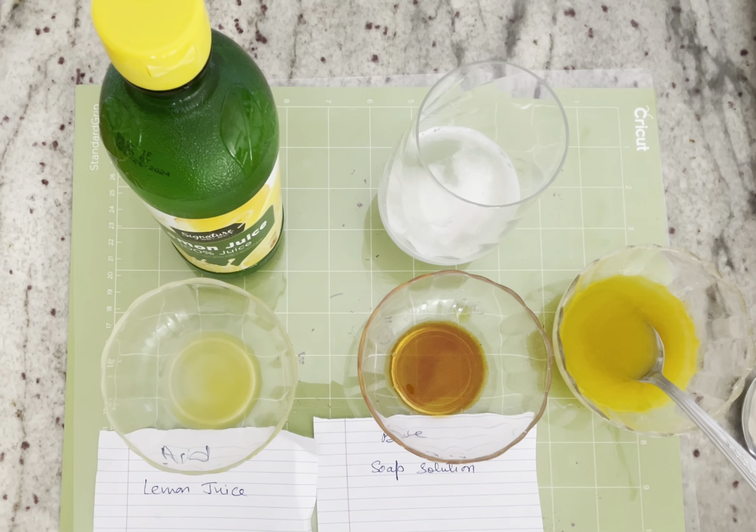We can see adding turmeric to the soap solution, or we can say soap water, changes the color into red orange, but no change in color in lemon juice. So turmeric is an indicator that only changes color when added to a base and has no effect when added to an acid.